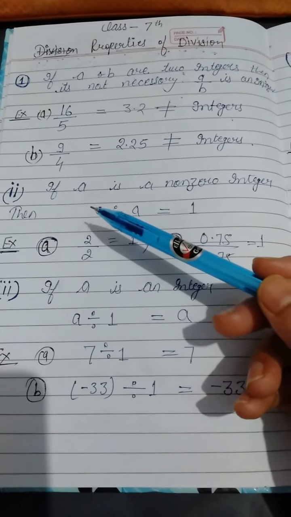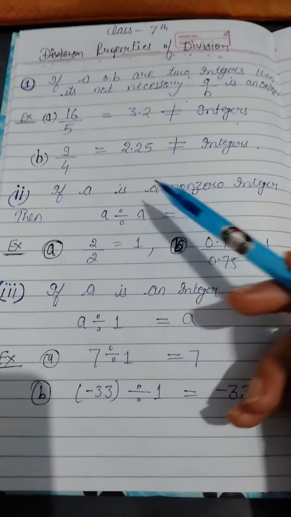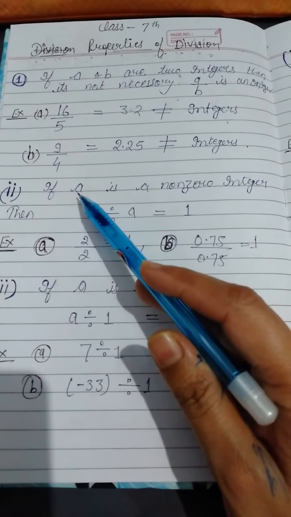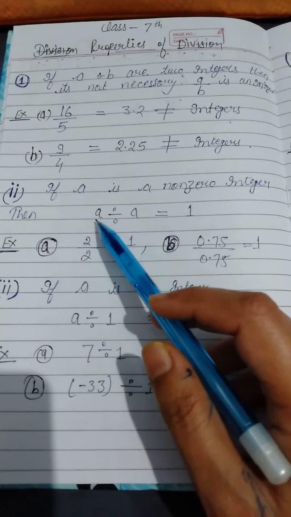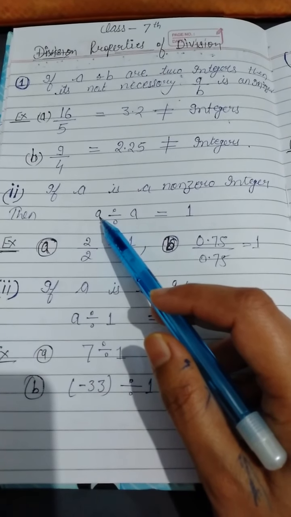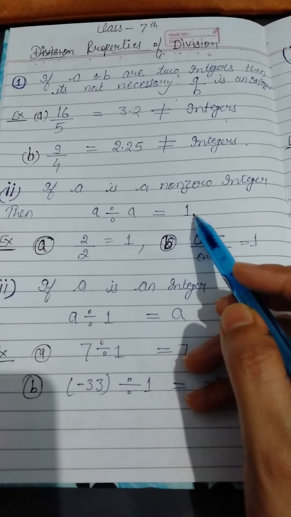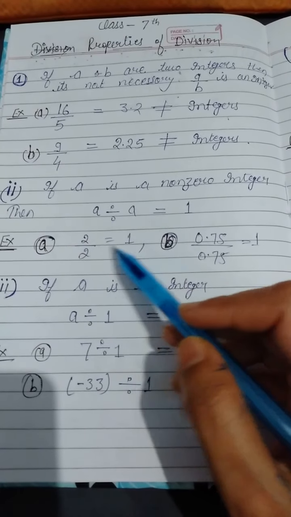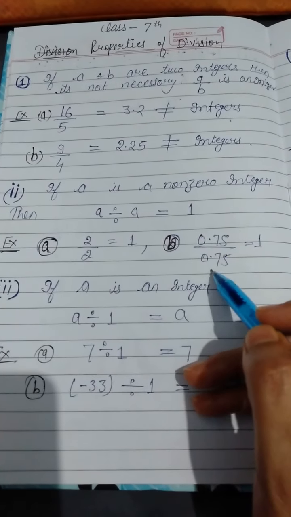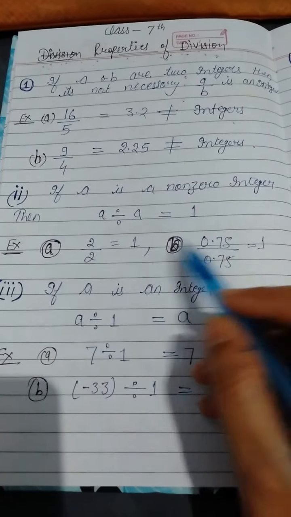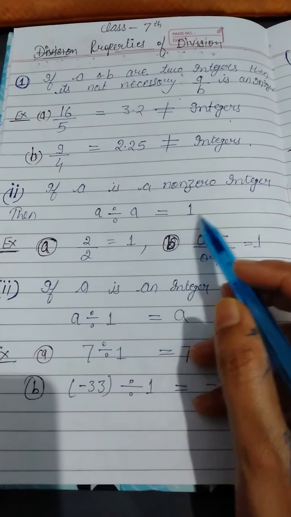Next property: if a is a non-zero integer, that means a is a number and that should be non-zero, then the result is 1. That means if we are dividing a number by itself, the result will be 1. Like 2 divided by 2, the result is 1. 0.75 divided by 0.75, the result is 1. So if we are dividing a number by itself, the result will always be 1.